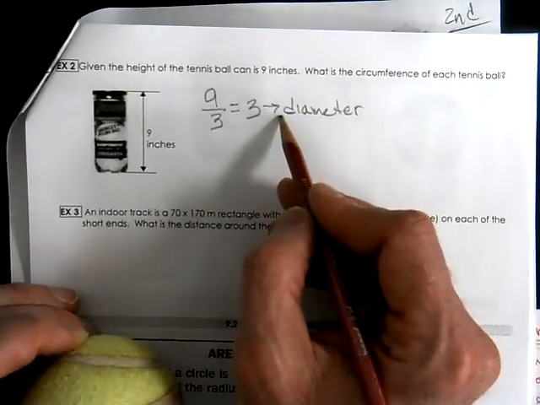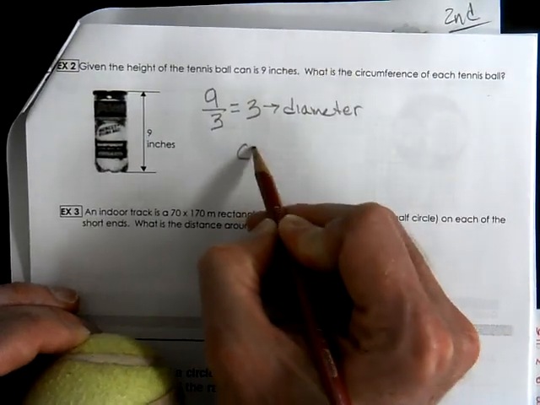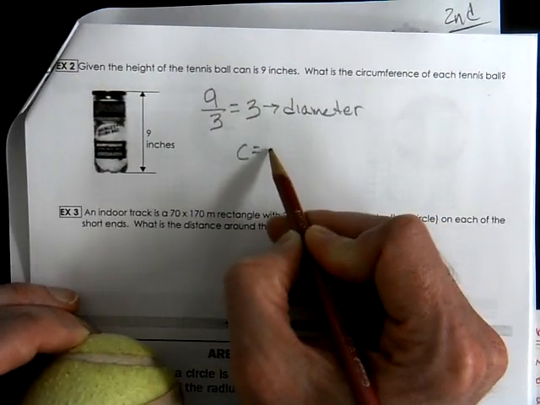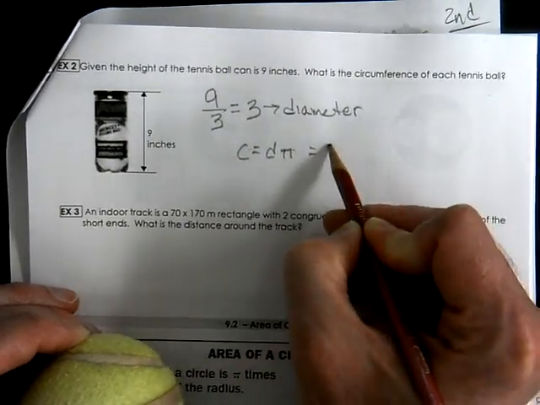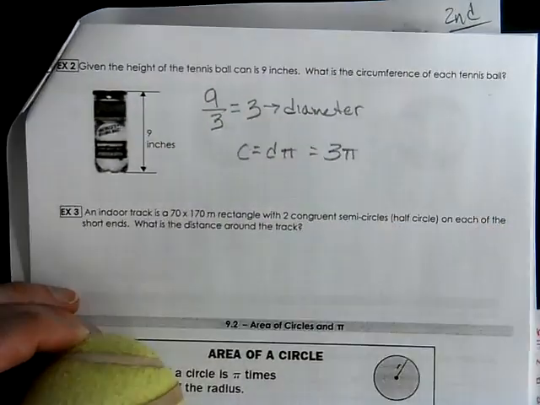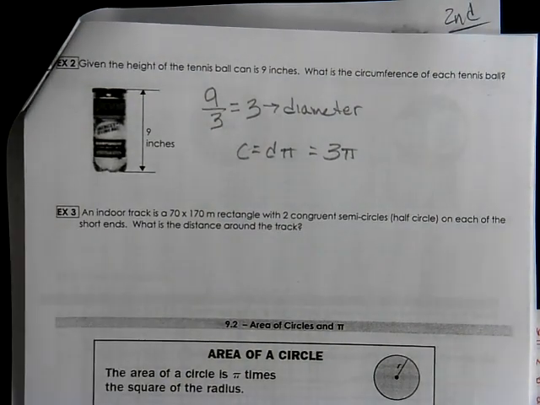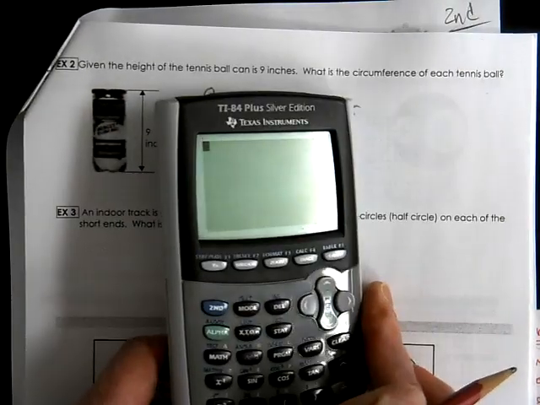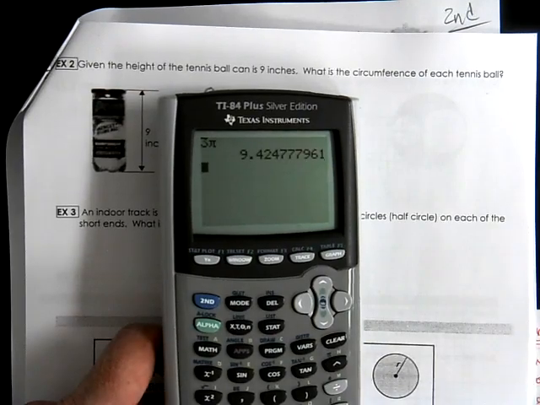And so if the diameter is 3, we know that the circumference is diameter times pi, so that's going to be 3 pi. And we can figure out 3 pi in terms of a decimal. A rounded answer is 9.42.